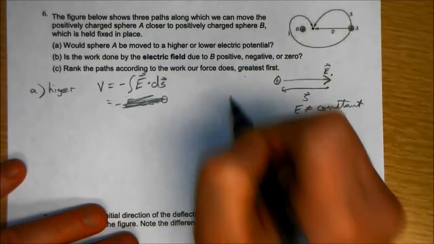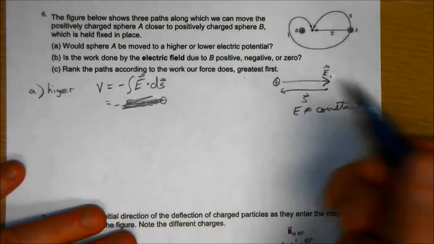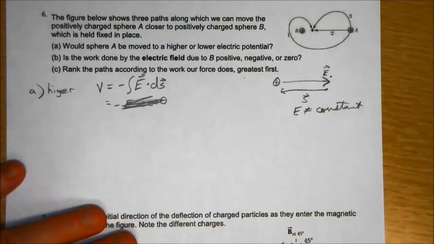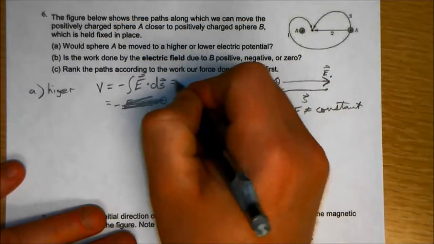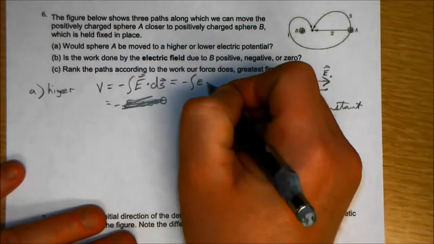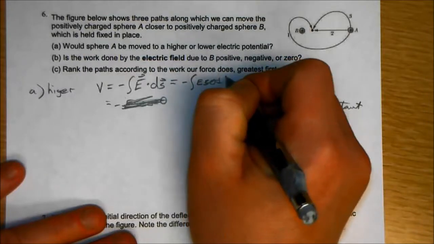But fortunately, the question is not asking us to calculate the actual change in potential. It's just asking us, is it higher or lower? So that's negative the integral of E cosine theta ds.